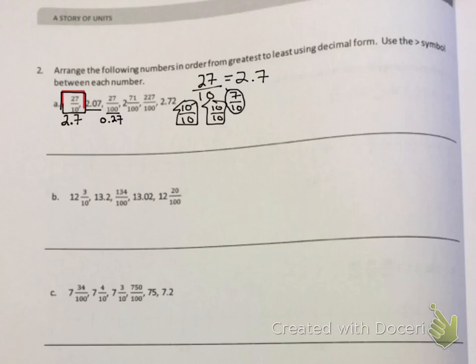Well, in order for us to put that as a decimal, it's going to be 2 and 71 hundredths. But with this, here we go. That's where it's going to start getting difficult for us. So we need to make 227 hundredths into a decimal. This is a fraction greater than 1.